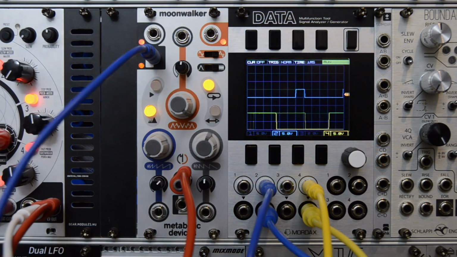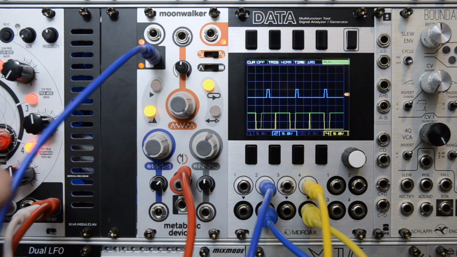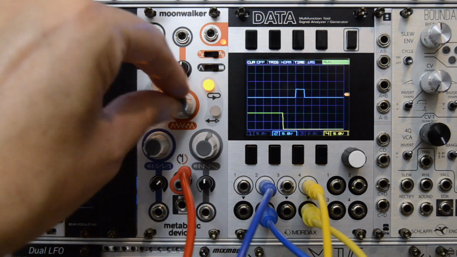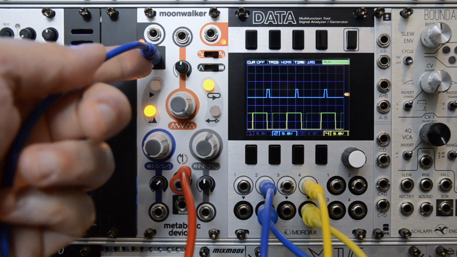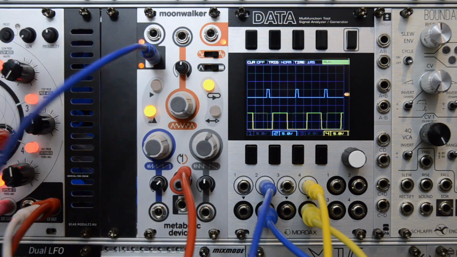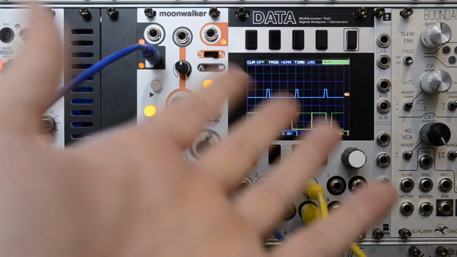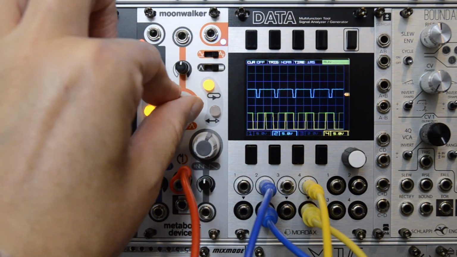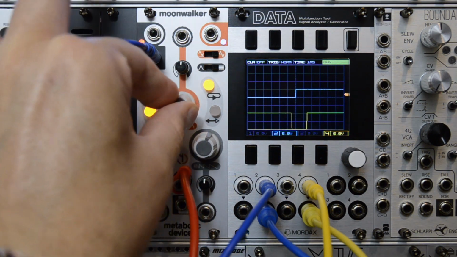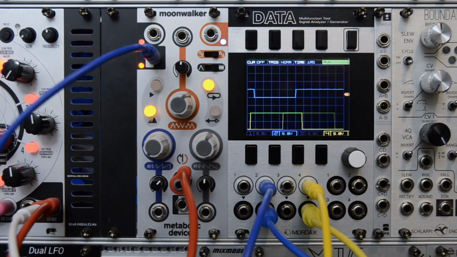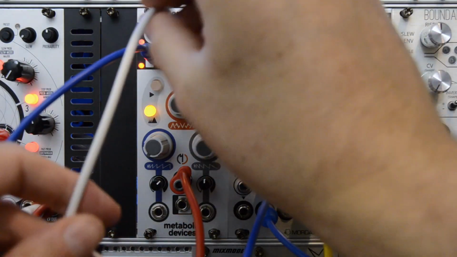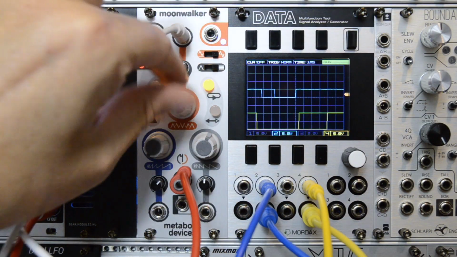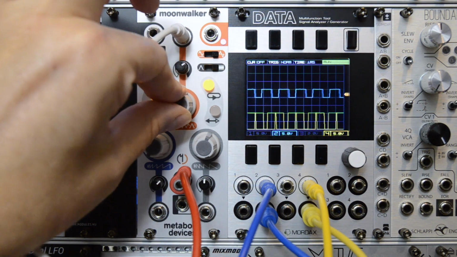And you can see that by just using Moonwalker by itself, by listening to the not decay output, which will always send out these pulse waves, by changing the phase offset parameter, you can get PWM style waves.